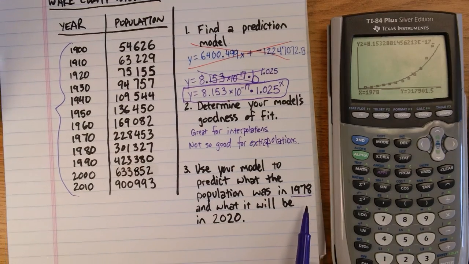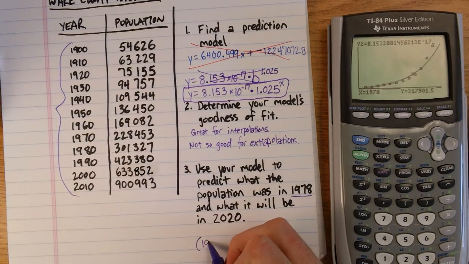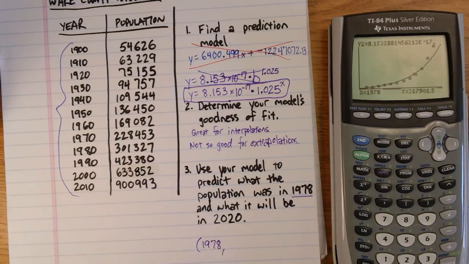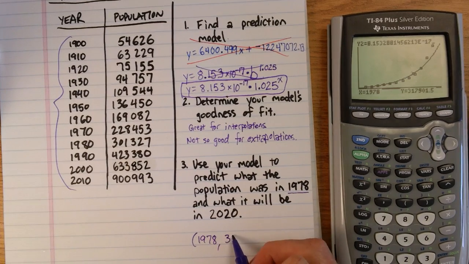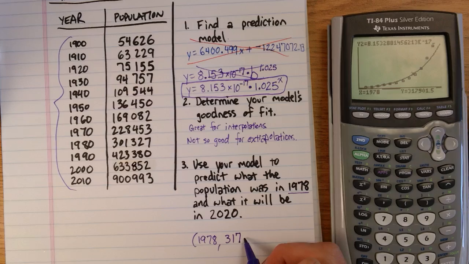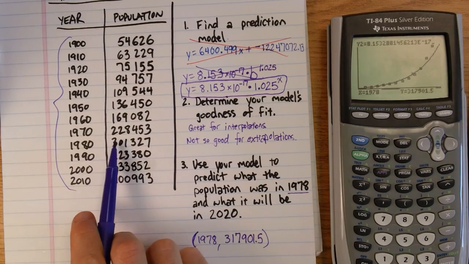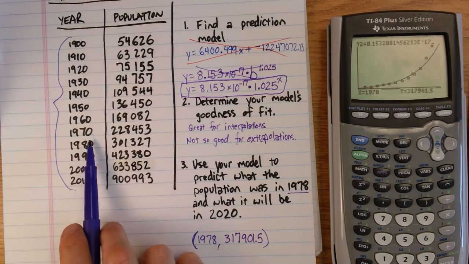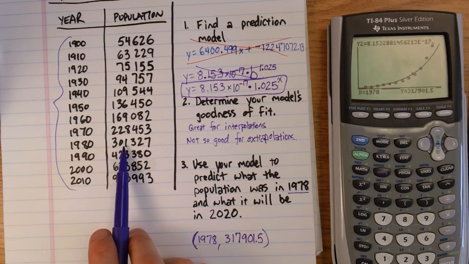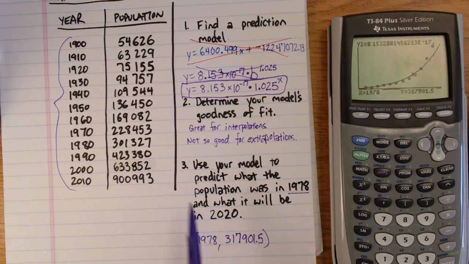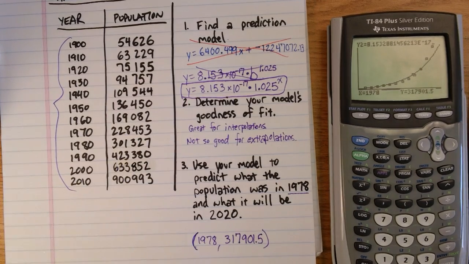So the prediction for 1978 was 317,901.5 people. Kind of funny to say. So if we look at our actual data, 78 is real close to 80. So it's a little high, but it's close to the 1980 value.